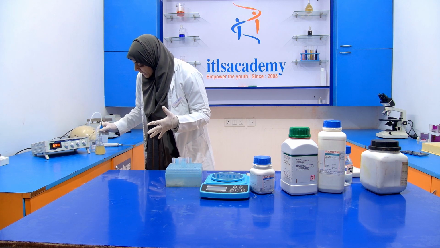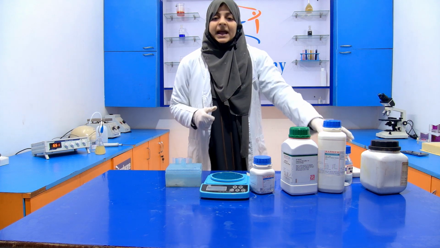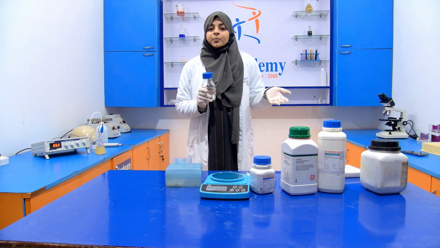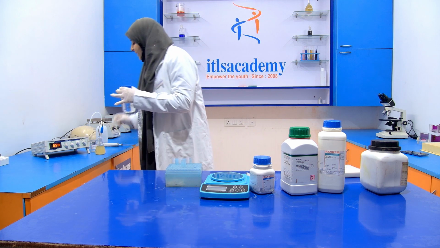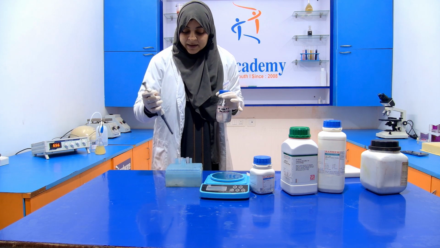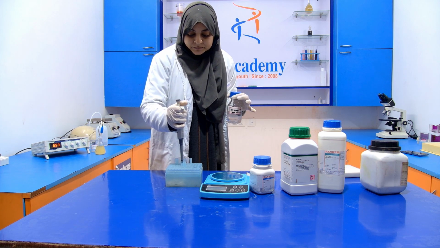6.444 or 48. That means that we have to add a NaOH solution into it so that it reaches 7.4. Now with the help of these micropipettes and the tips, I am going to add NaOH into it.